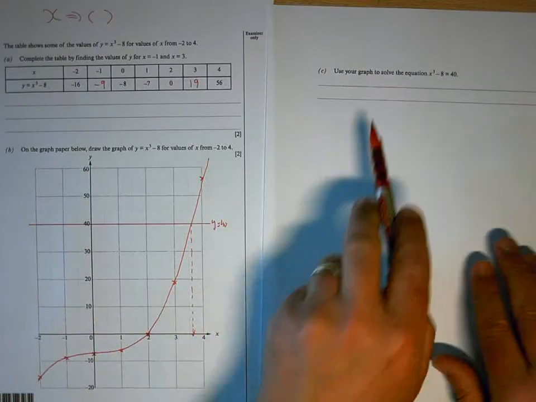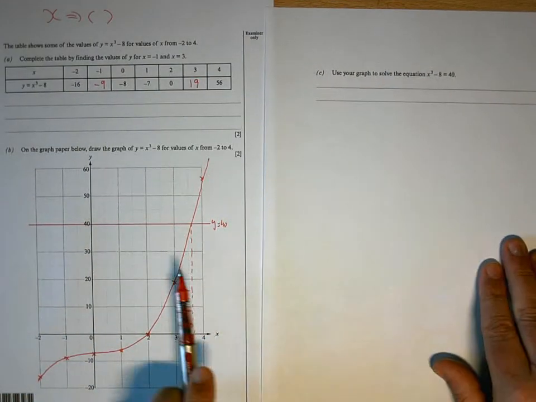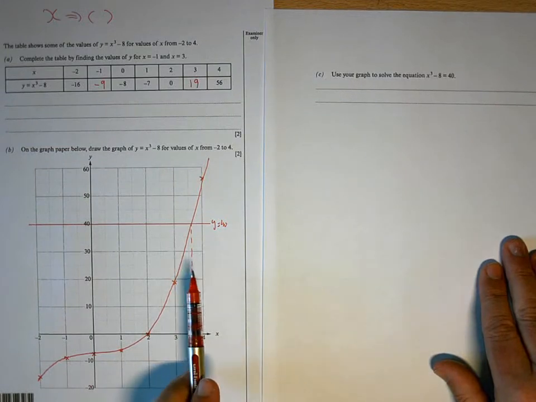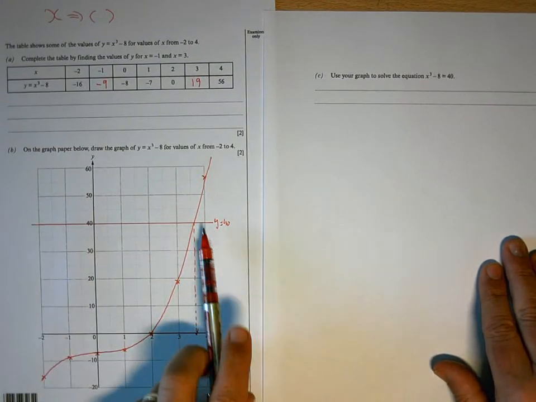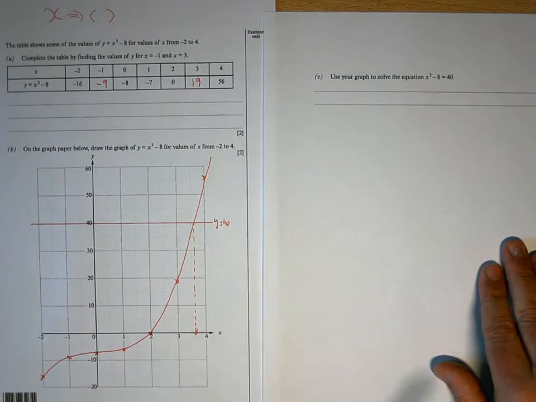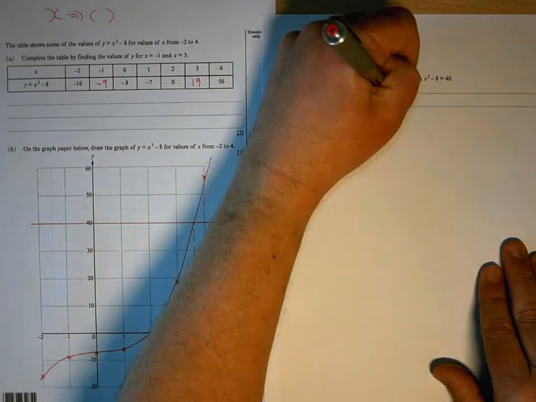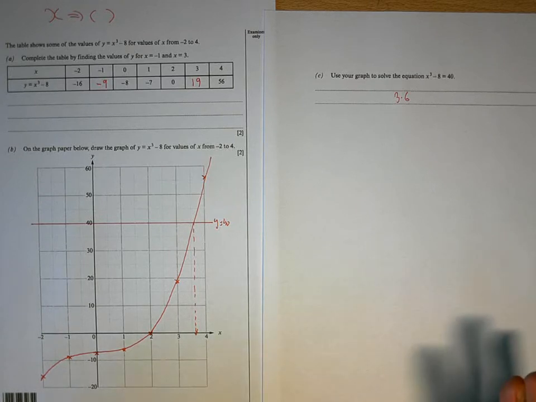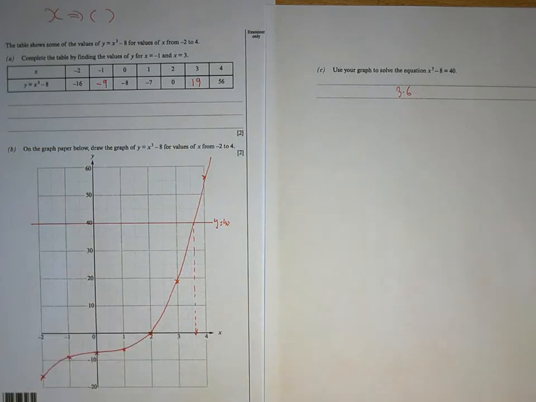So to solve that equation, it's where the curve x cubed minus 8, which is the curve that we've drawn, equals 40, which is that line there, and where the 2 cross is 3.6. So your answer would be 3.6. So although those are right at the end, they don't take a huge amount of revision. Okay, you should be able to pick up quite a few marks there. That whole question is worth 6 marks.